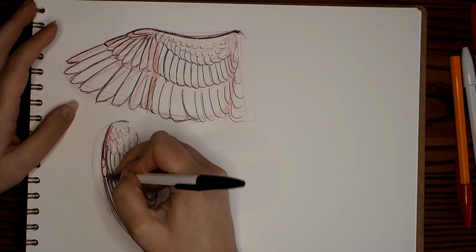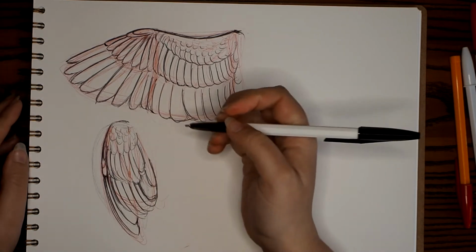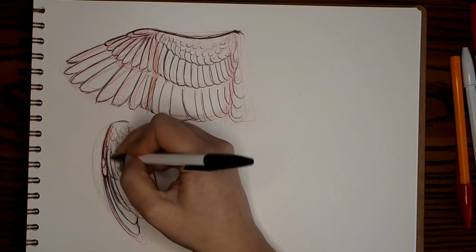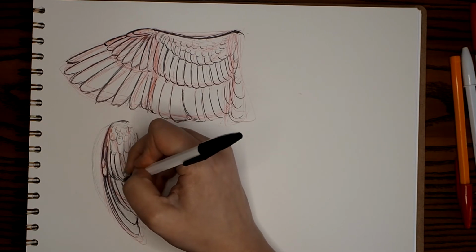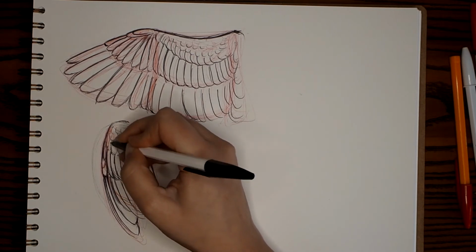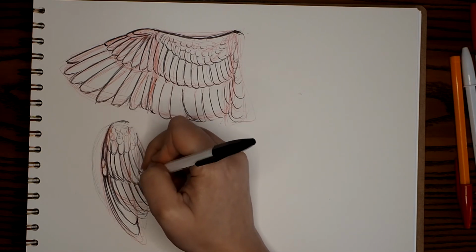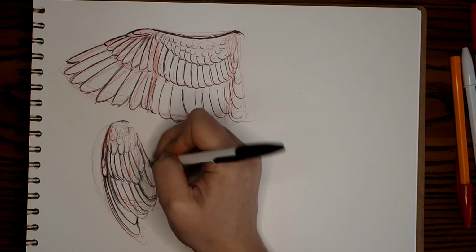So I know this is a mess, and I'll do a more visible one in a moment. If I just go over that, I can make it stand out a bit more. And perhaps I'll do a bit of shading with a pen or something. That might help.